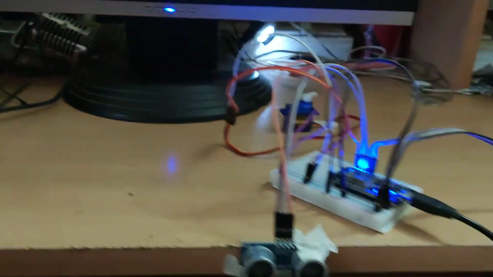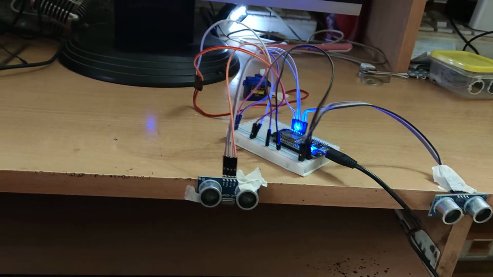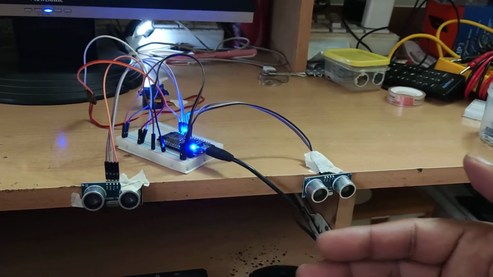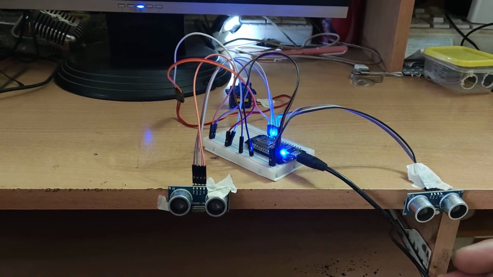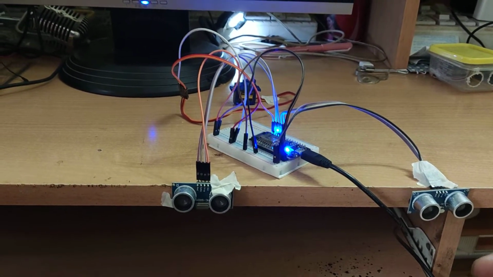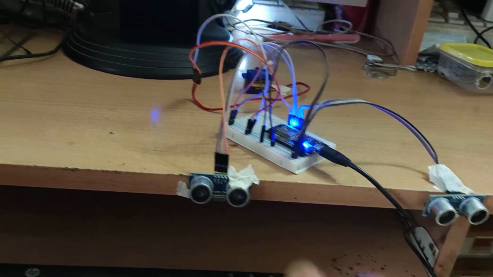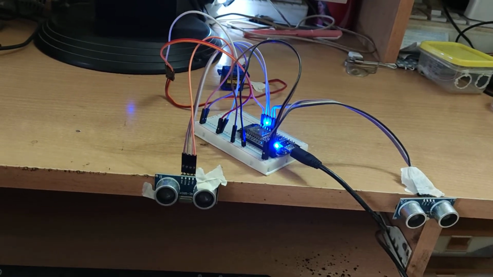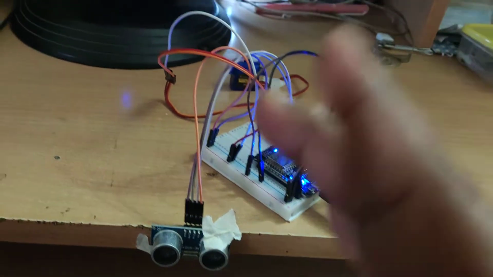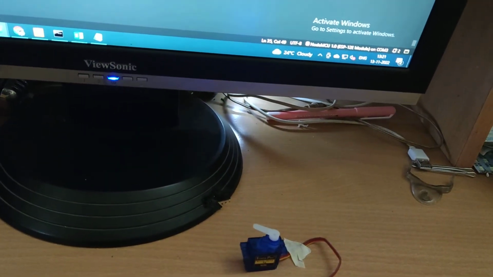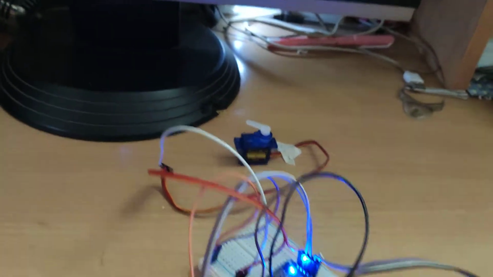See that this is the one eye, this is the second eye. What I am doing is measuring the distance. Suppose I keep this obstacle, it detects the distance. Suppose this is the D2 distance and this is the D1 distance. I have put a very simple logic. If D1 is greater than D2, turn the servo motor in the left direction. If D1 is less than D2, turn in the right direction. That's a very simple method.